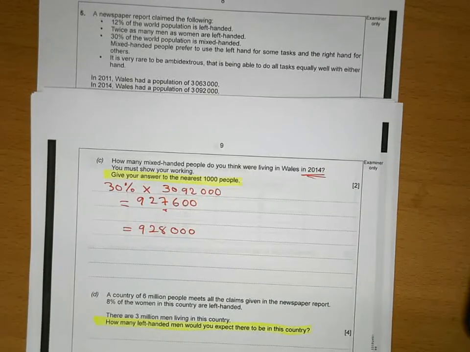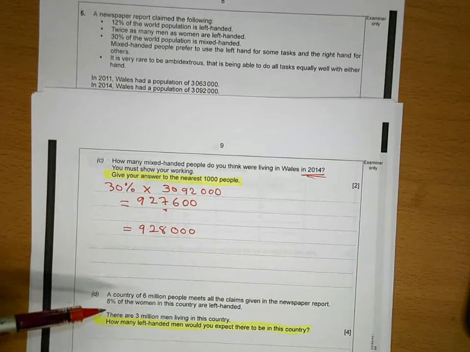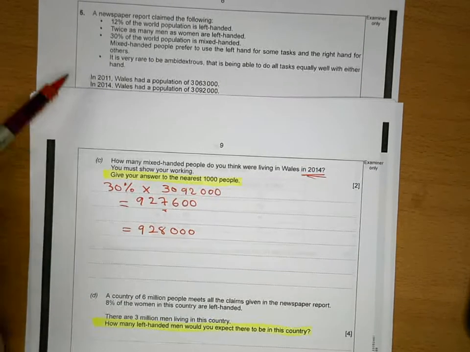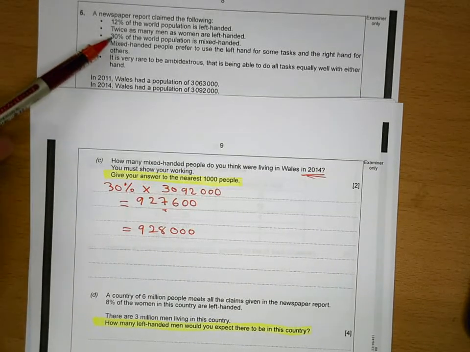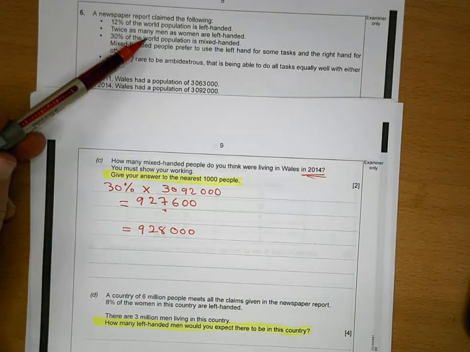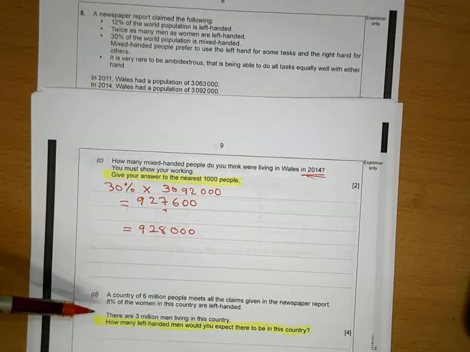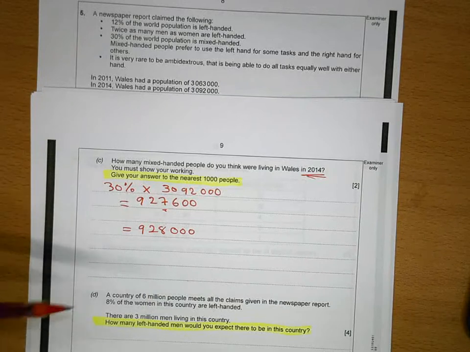So you've got to go back now to this information, because all of a sudden we've gone from just dealing with left and right and mixed to men and women. So what does it tell us about men and women? It tells us twice as many men as women are left-handed. So if there's 8% of the women, there's going to be twice that of men.